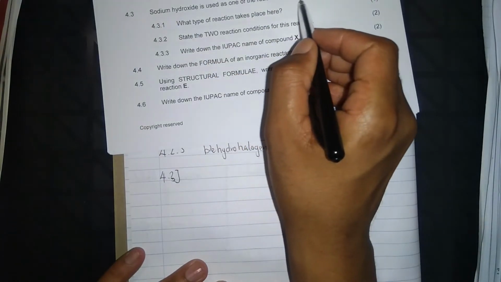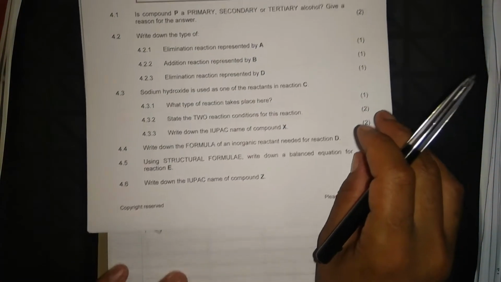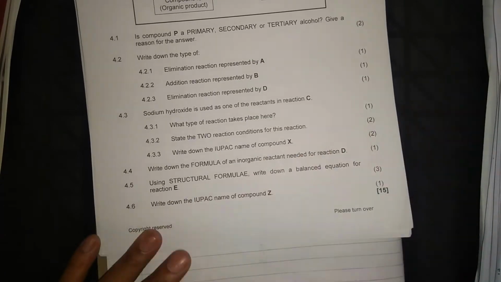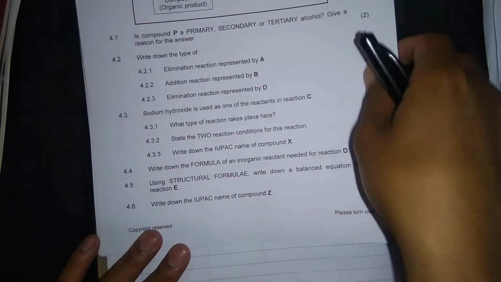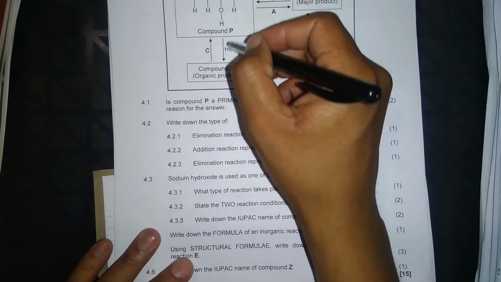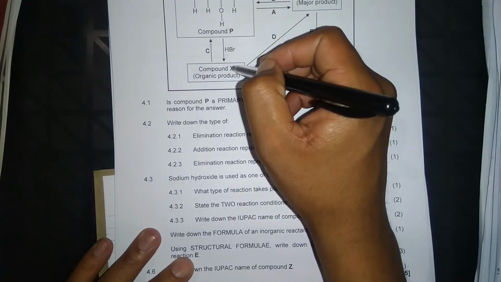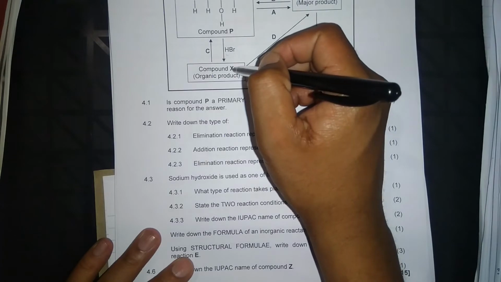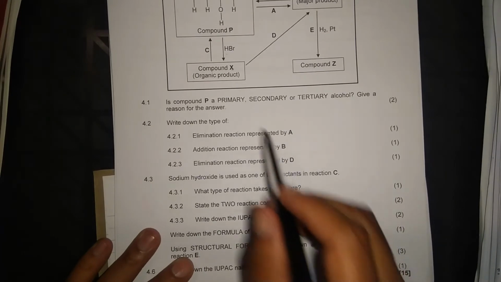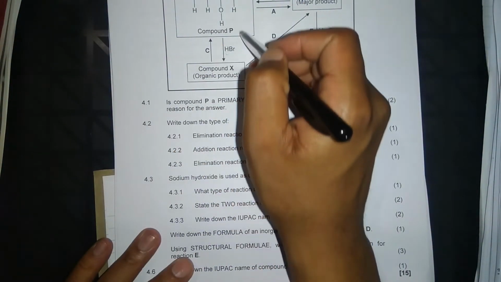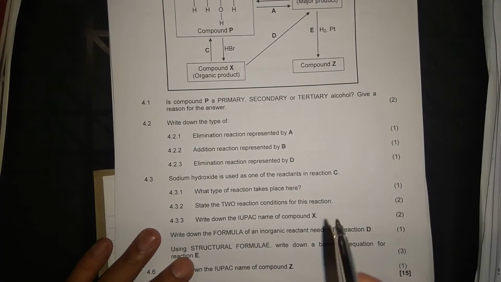Okay, now 4.3. Sodium hydroxide is used as one of the reactants in C. So check out. From P to X undergoes a substitution reaction. And now in 4.3, sodium hydroxide is used as one of the reactants in reaction C. From X back to P is going to be another substitution reaction.